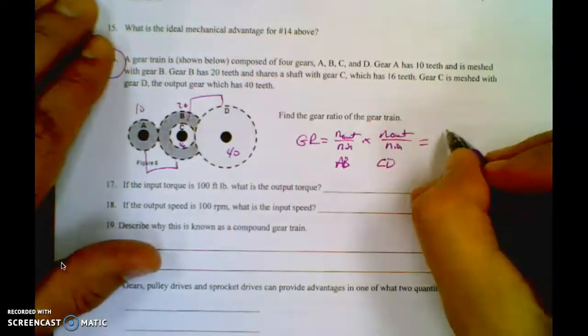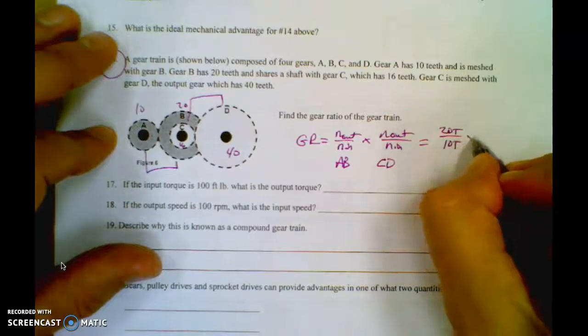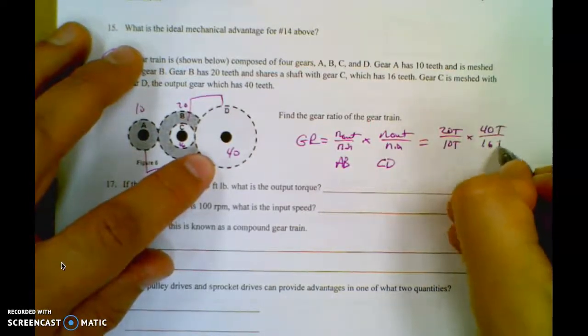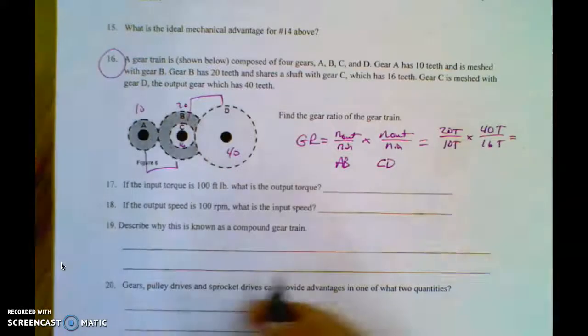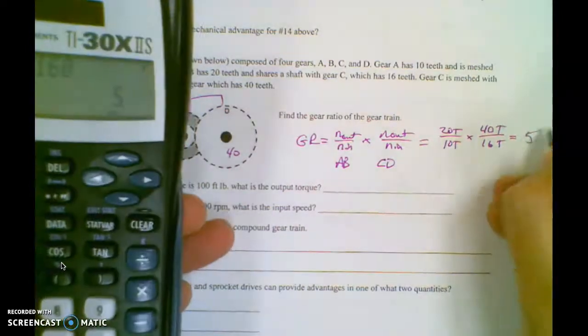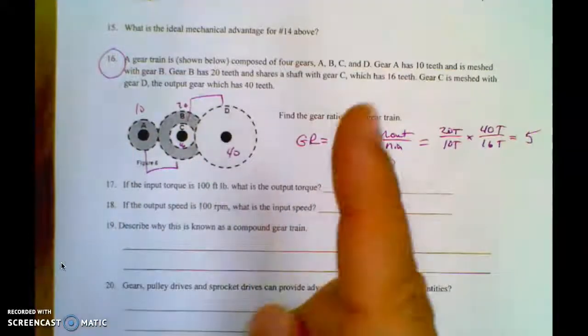So in this problem, you're going to go 20 teeth over 10 teeth times 40 teeth over 16 teeth. You do top times top, bottom times bottom. We're going to get 40 times 20 divided by 160. So we get 5. Nice gear ratio of 5. You would have said 4 if you thought it was a simple gear train, and you'd be wrong.